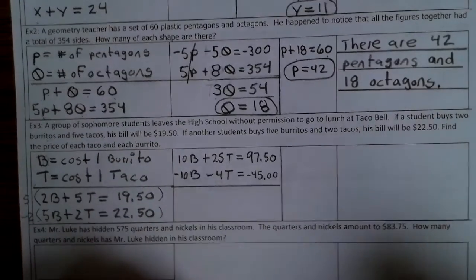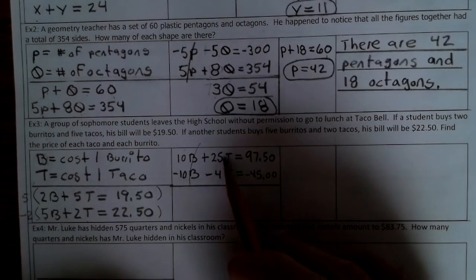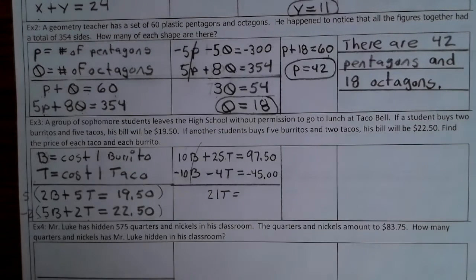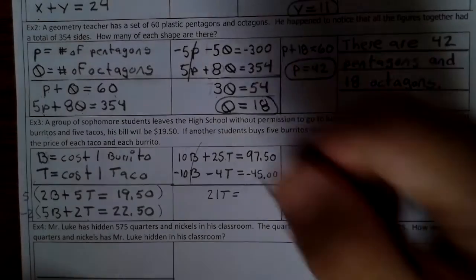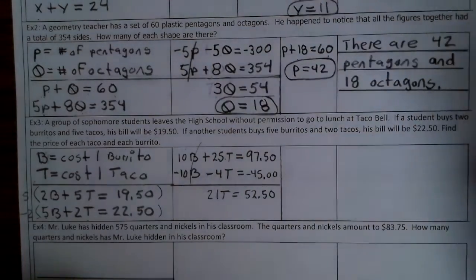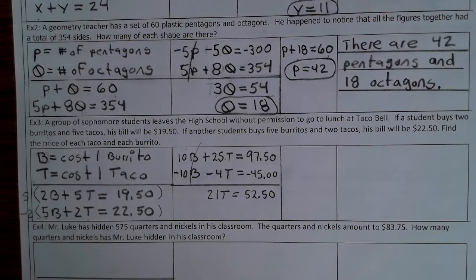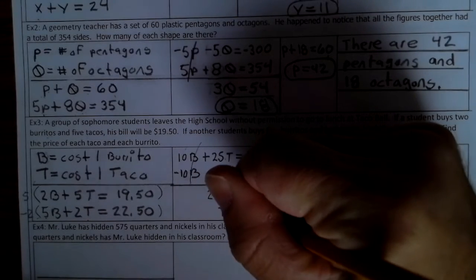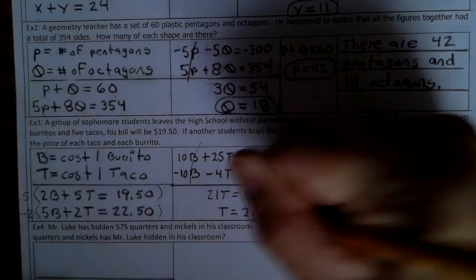Okay, well, you'll notice the B's cancel. 25T minus 4T is 21T. 9750 minus 4500 is 5250. Divide both sides by 21. A taco at Taco Bell costs $2.50.